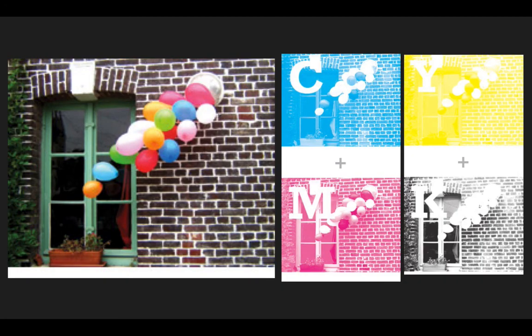So if I take this image to the left, a photograph, and break it down into CMYK, you can see that anywhere there's white on the right-hand side of the cyan, magenta, yellow, or black, there's not any of that color. So for example, if you look at the cyan and the balloons, there's not many that have much blue, right? And there's not many balloons that have much black.